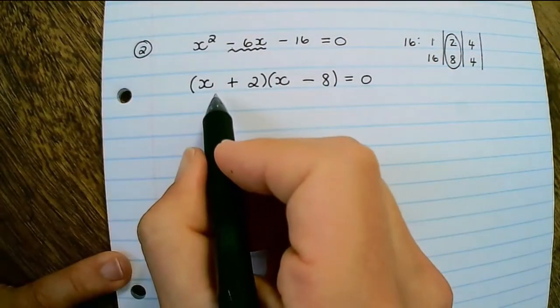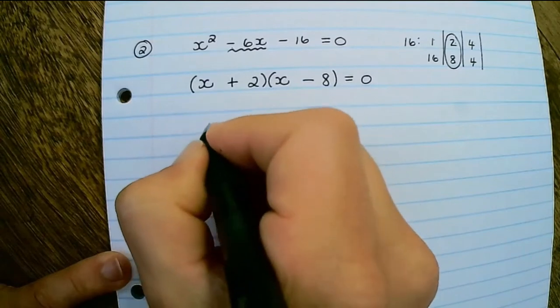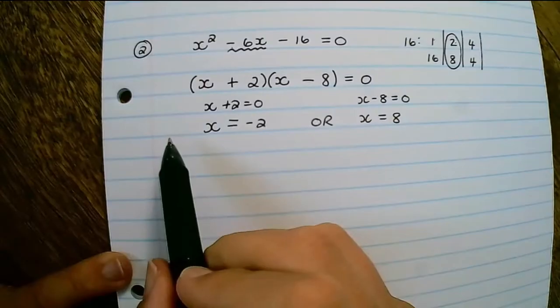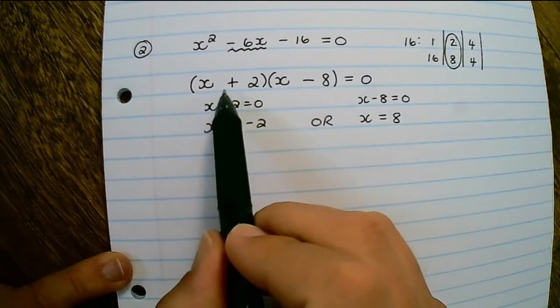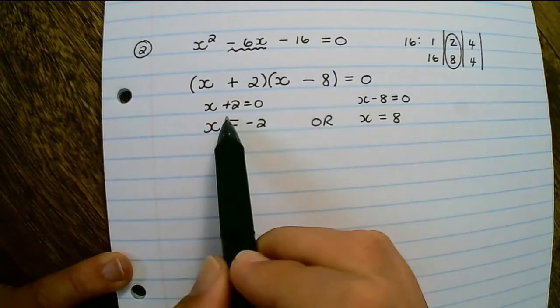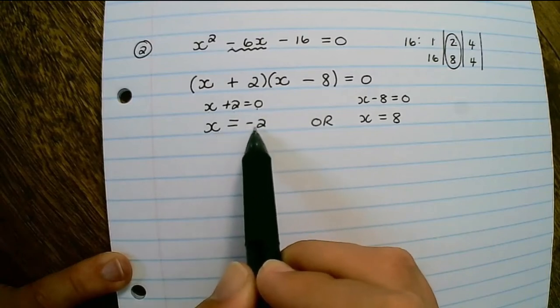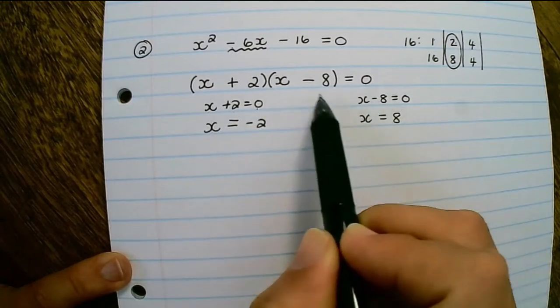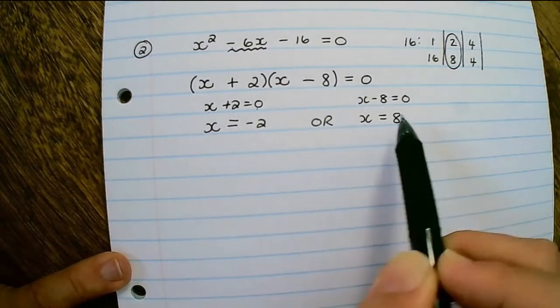And now that I have factorized the equation, I can solve for x. As in our previous example, I place every bracket equal to 0. So x plus 2 equals 0, therefore x is equal to negative 2, or x minus 8 equals 0, therefore x is equal to 8.